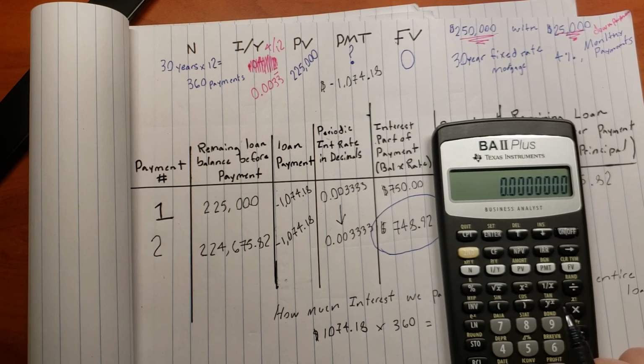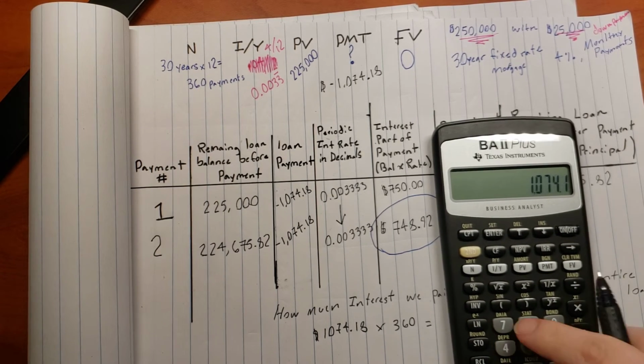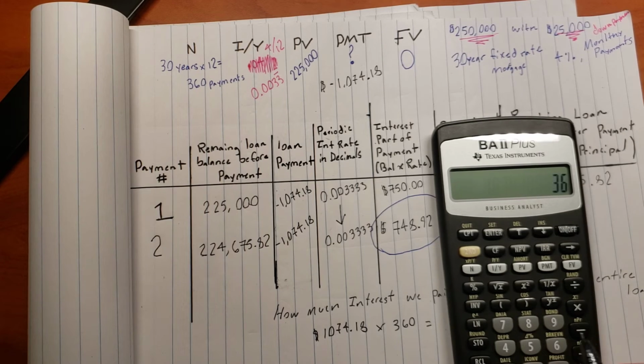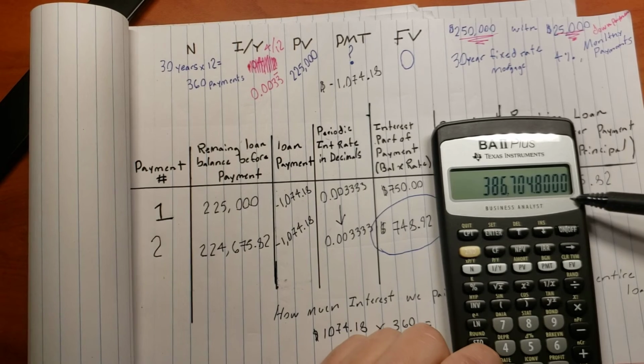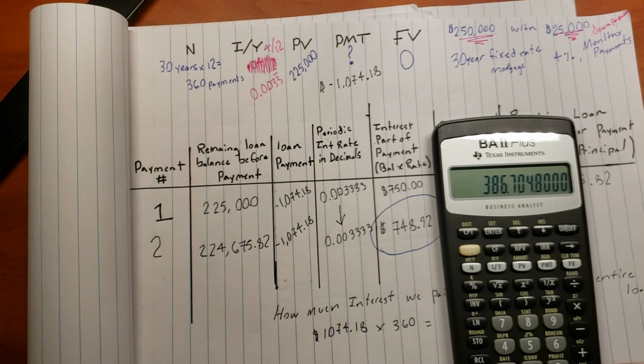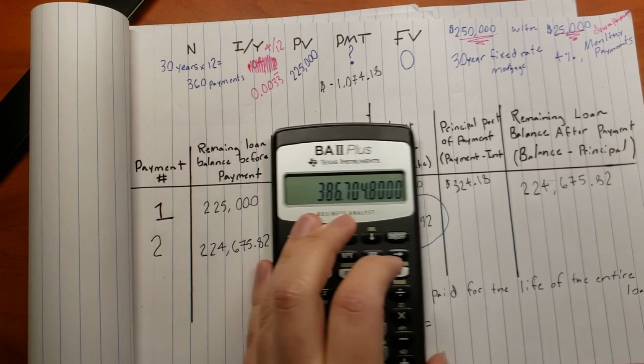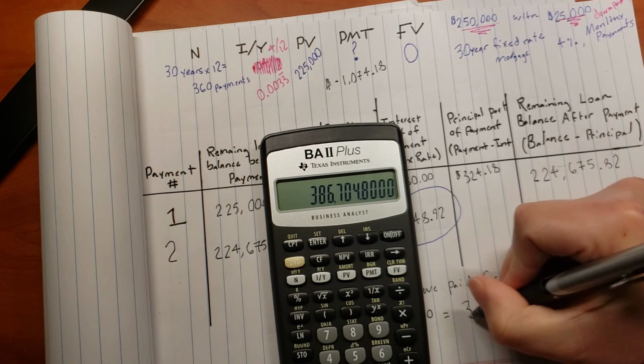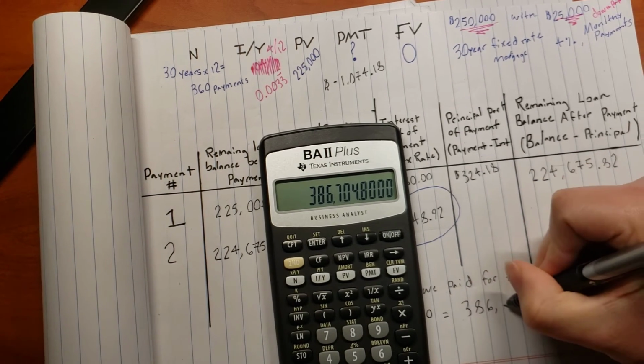Clear work, 1,074.18 times 360. So this is the amount we're going to pay over the life of the loan by the time we pay it off. And this includes interest and the principal.